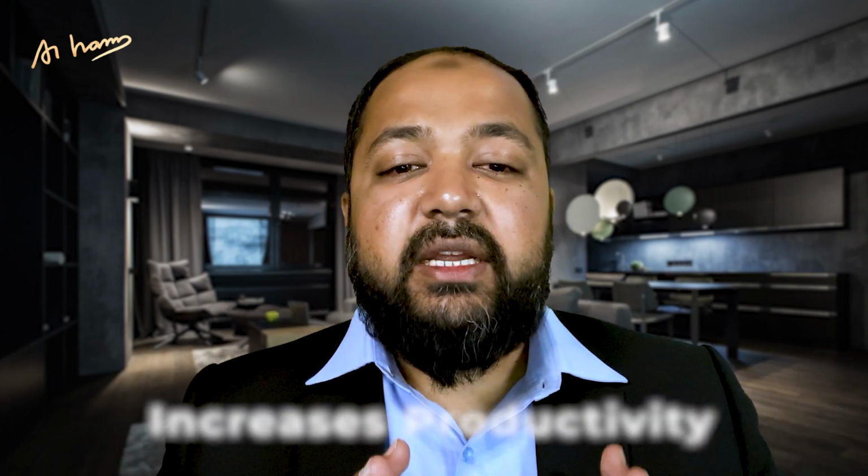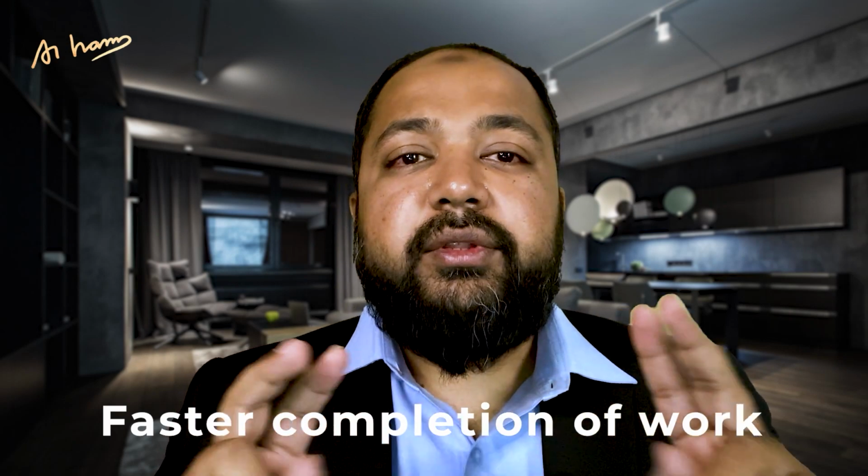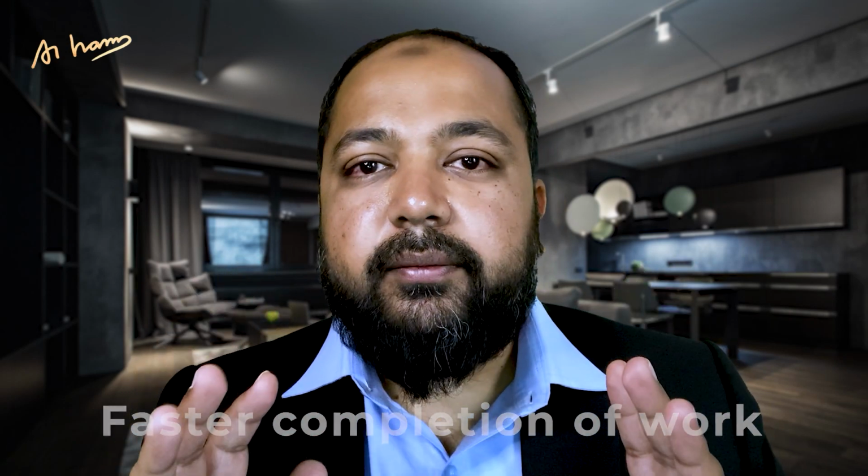Okay, now let's see how this helps. Limiting work in progress helps us increase productivity. It helps us complete the work faster. So these are the 2 important things: we increase productivity and we get faster completion of the work. That's the benefit. And people are not stressed out. It's a sustainable way of working. People are happy.